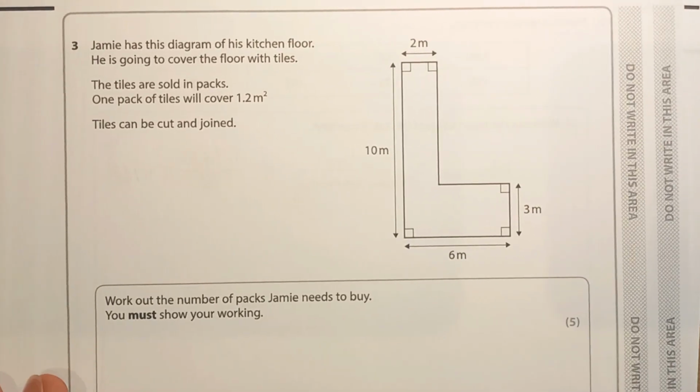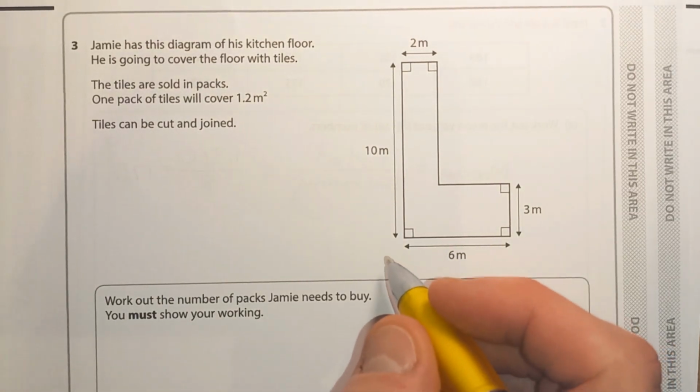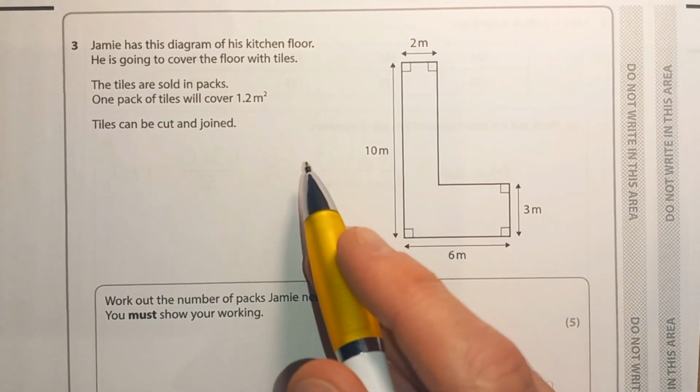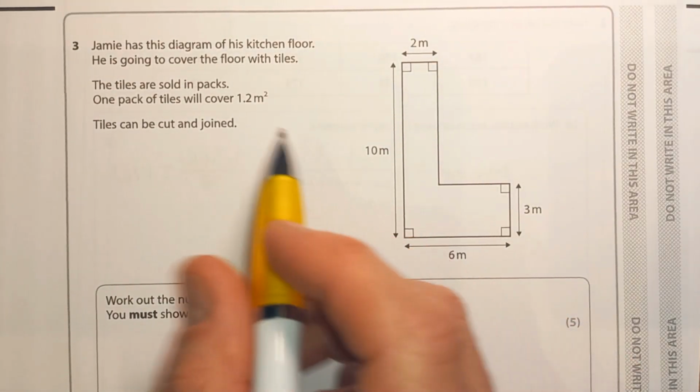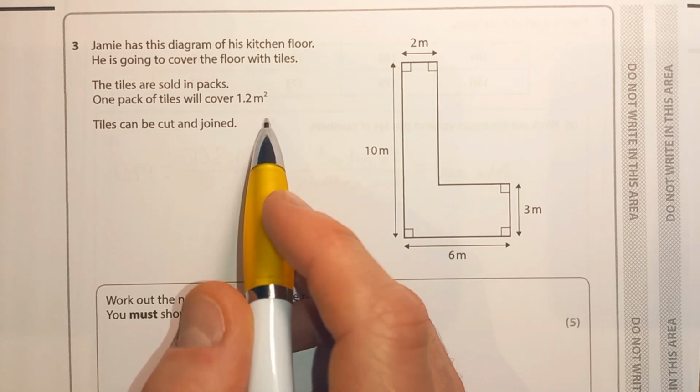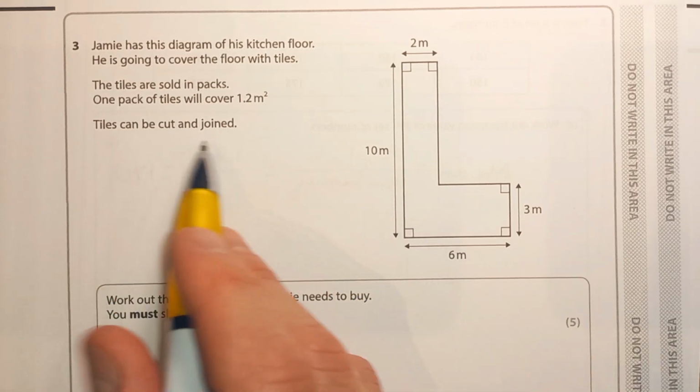Okay, so question 3. Jamie has this diagram of his kitchen floor. He is going to cover the floor with tiles. The tiles are sold in packs. One pack of tiles will cover 1.2 meters squared. Tiles can be cut and joined.